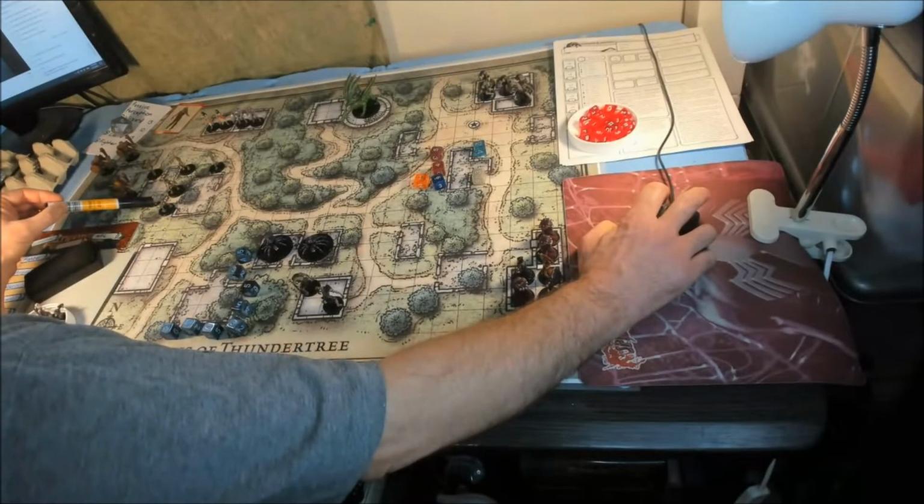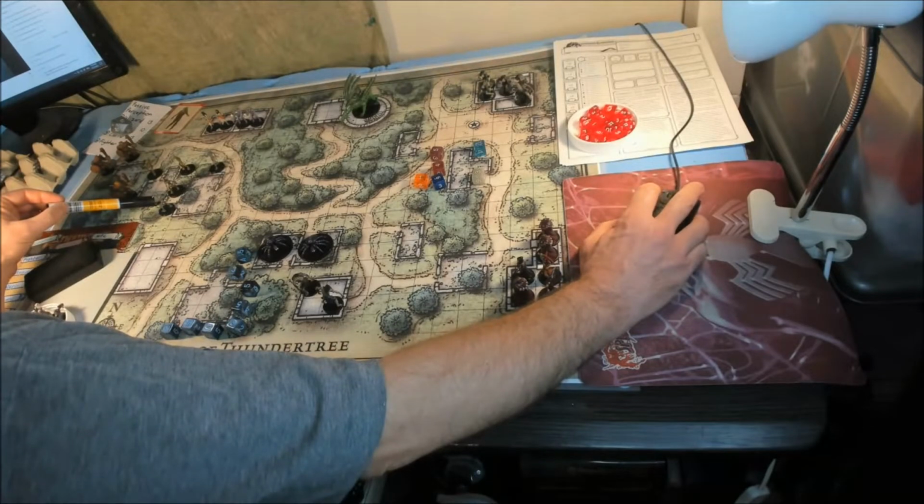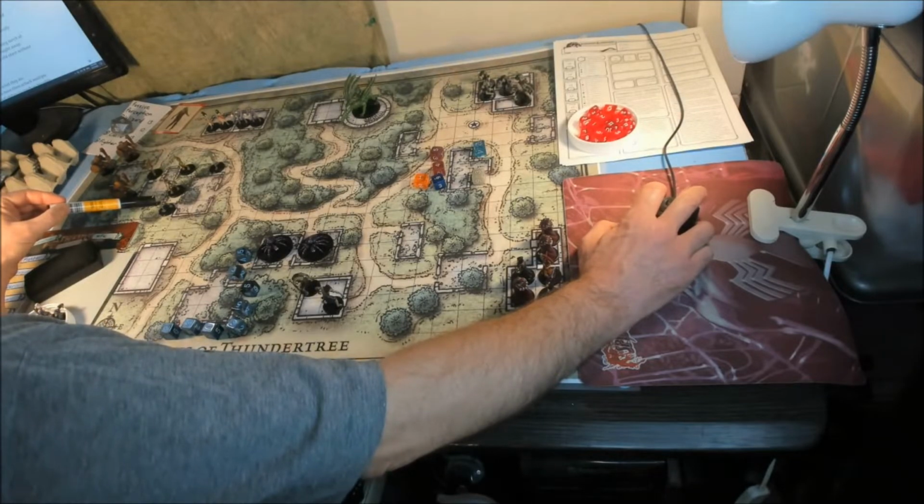I'm going to provide you with suggestions on what to do with twig blights, Ian, so you don't need to worry about that. It's coming near the end. I have prepared something for that very purpose. So read out or paraphrase the box text when they reach this area, and then ask the players what they want to do.